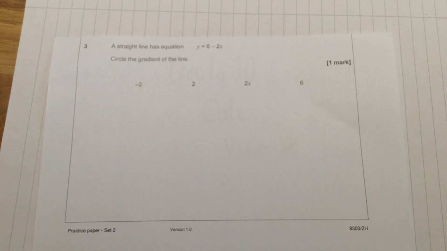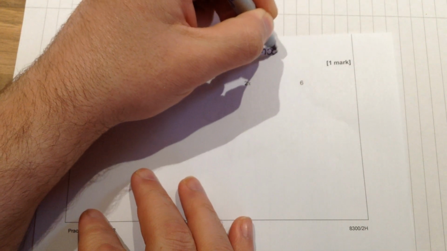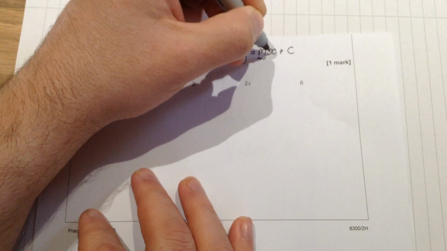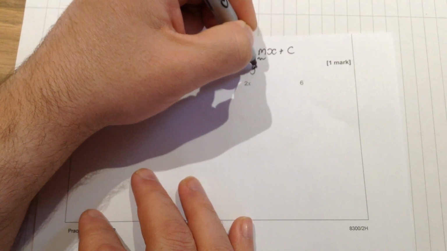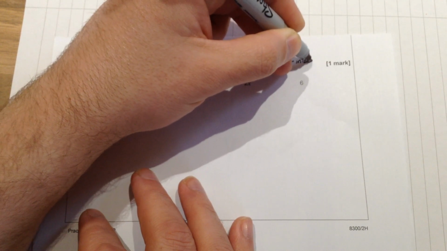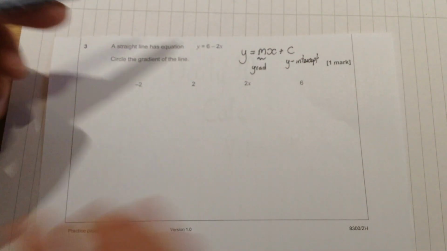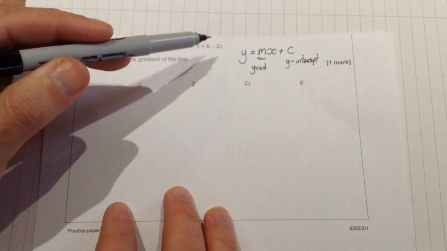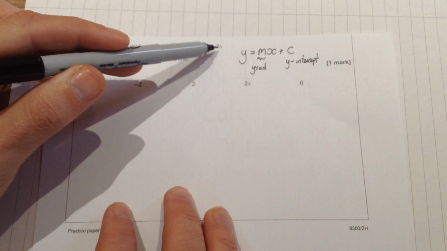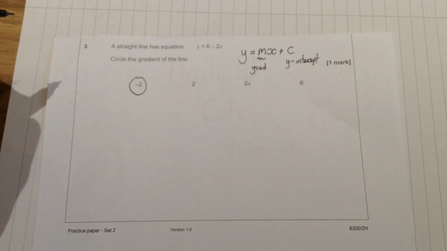For this question it's saying that a straight line has equation y equals 6 minus 2x. Now we know that straight lines are always in the form y equals mx plus c, where m, the number in front of the x, tells us the gradient and c tells us the y-intercept. So this question is wanting us to circle the gradient of the line. If the number in front of the x is the gradient, just in front of this x here we've got the number minus 2, so the gradient is minus 2.